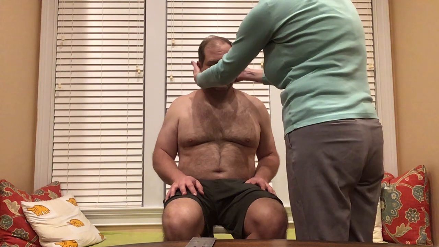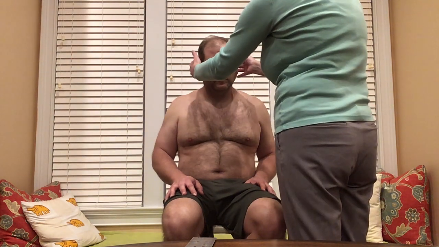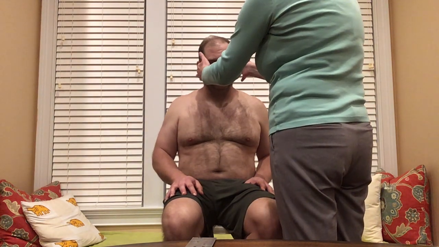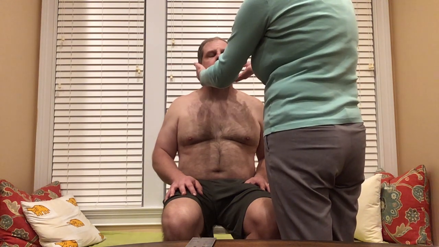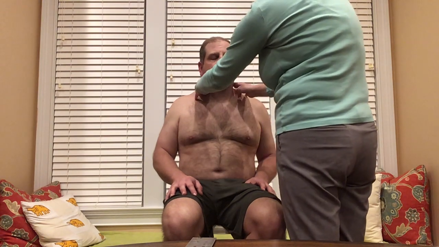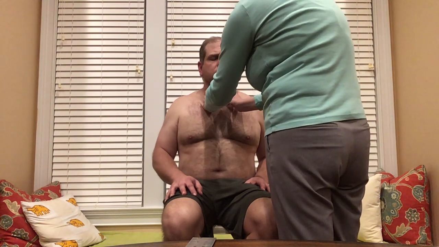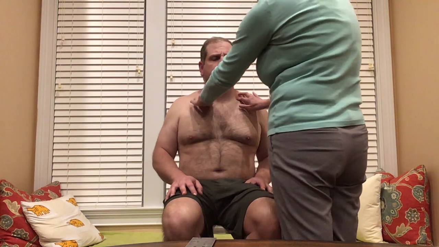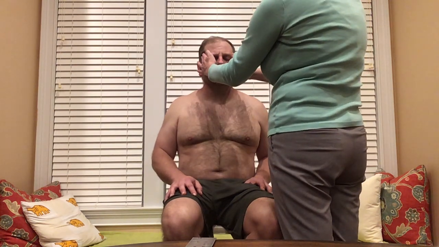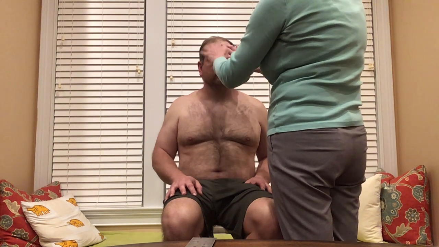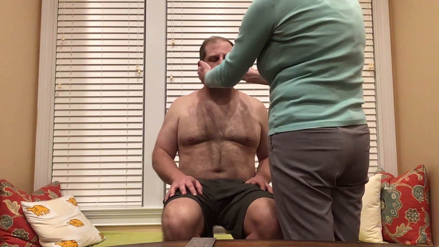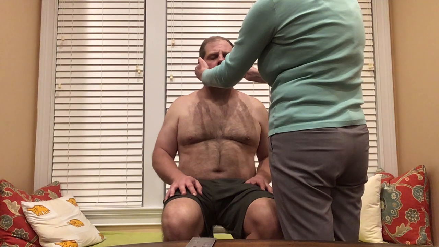Palpate occipital lymph nodes, post-auricular, pre-auricular, tonsillar, submandibular, submental, posterior cervical, anterior cervical, supraclavicular. Palpate Mark's temporal arteries, his maxillary and frontal sinuses. His TMJ, please open. No subluxation or crepitus.